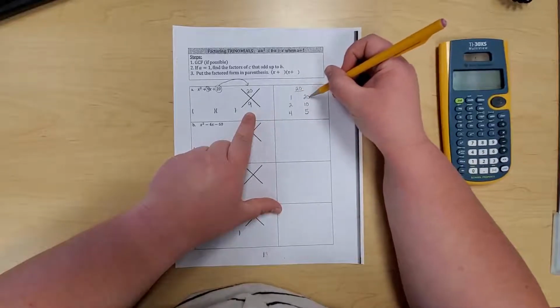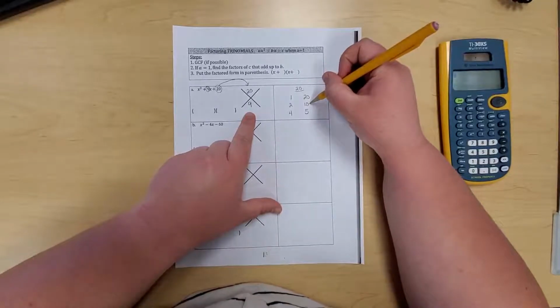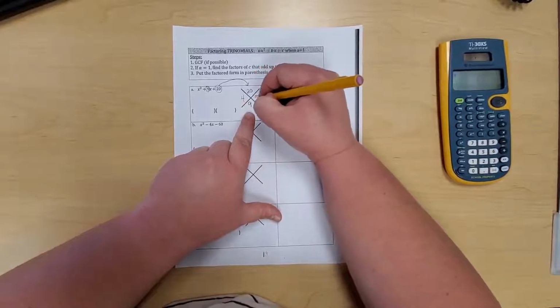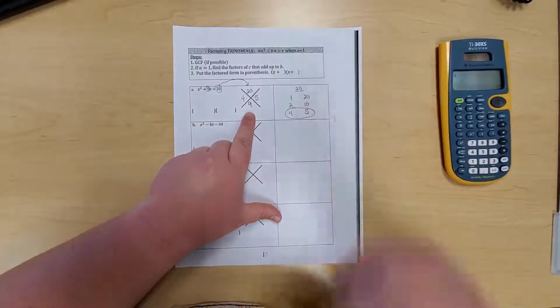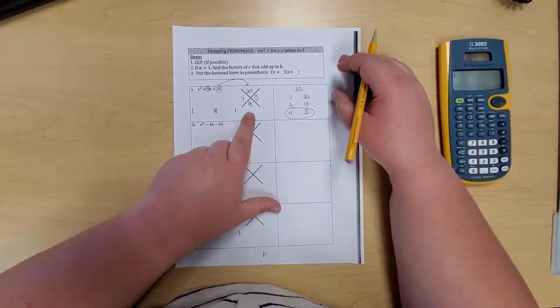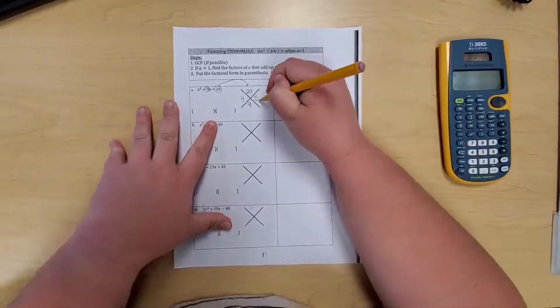Well, 1 plus 20 is 21. 2 plus 10 is 12. But 4 and 5 make 9. So I'm going to use 4 and 5. Those are the two numbers that add to 9. And then there's only one more step you need to do here. You need to take this and write your final answer. The 4 and the 5 are part of your answer.